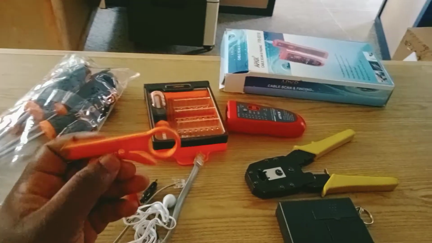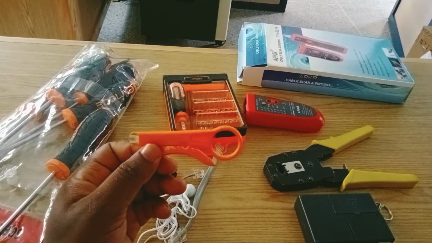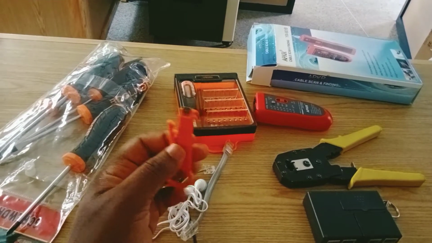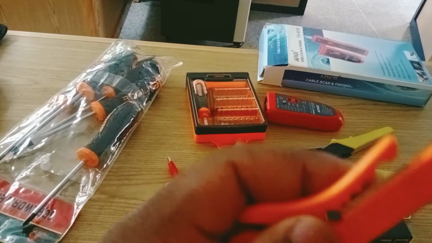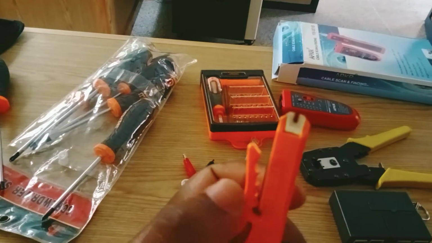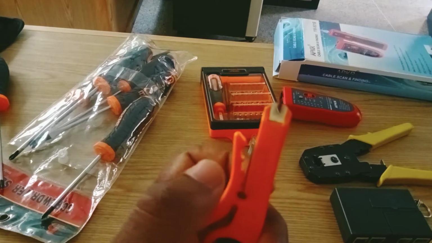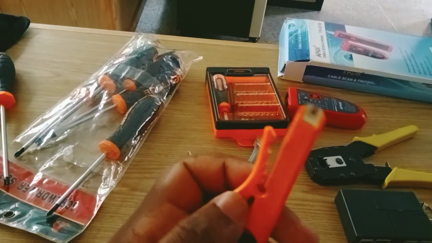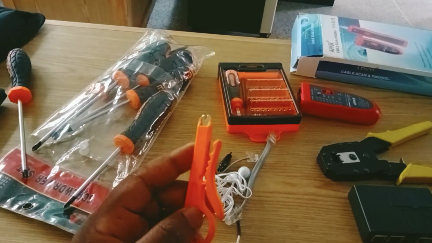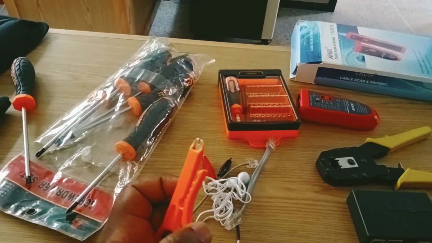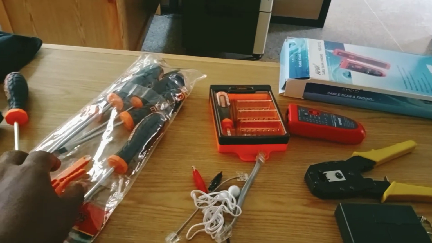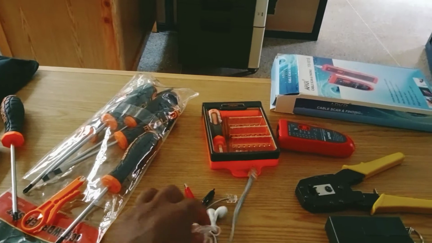The next one is this one. This one is used by network technicians or network engineers if you want to strip the cable. As you can see, it has a blade somewhere here. This blade is where you put the cable inside. Then once you put the cable inside, the next thing is to remove the outer cover. Then you can do the terminating of the cables, once you arrange the cables and depending on how you want to terminate them.